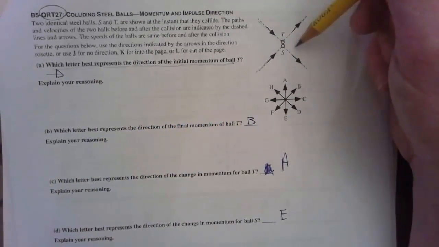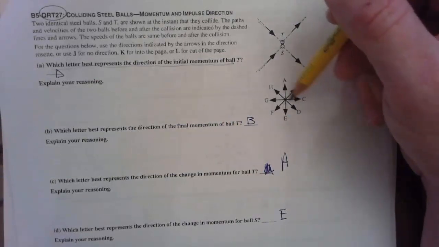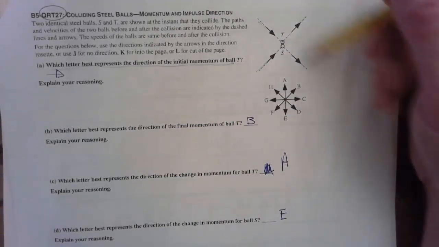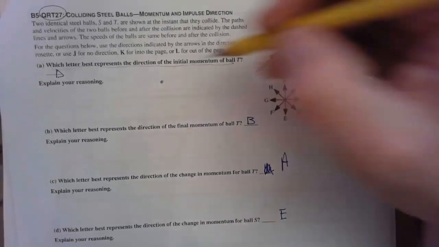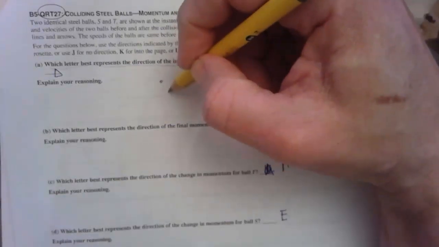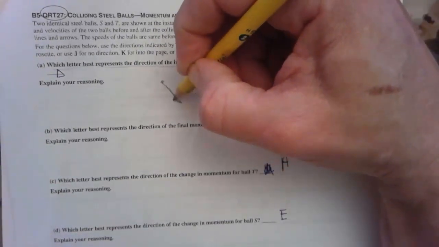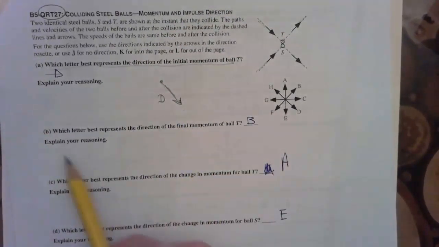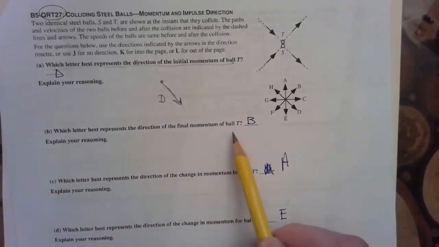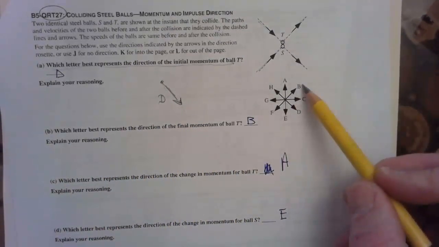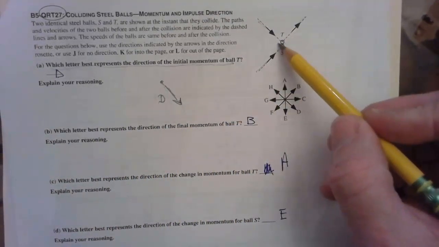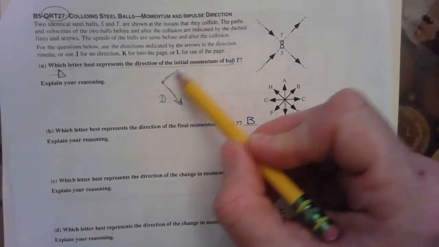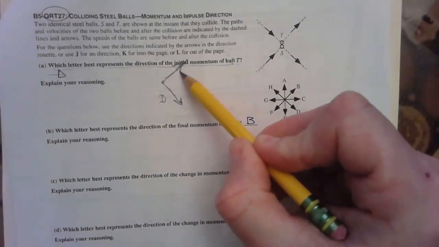All right. So they want to show which letter represents the direction of the initial momentum of ball T. Well, the initial momentum of ball T is going to be this direction, right? Down and to the right. So D would be the correct one. Which letter represents the final momentum of T? Well, that would be B, wouldn't it?